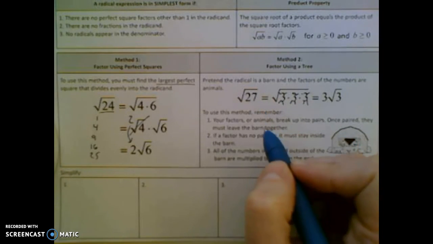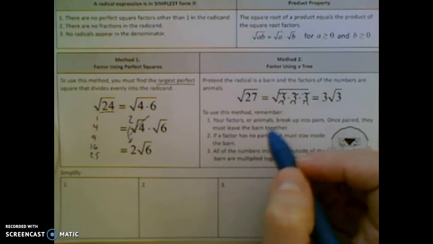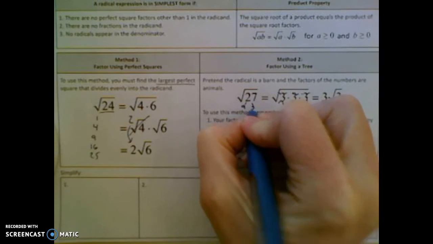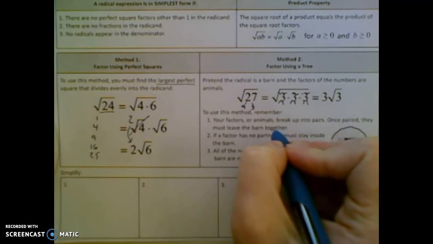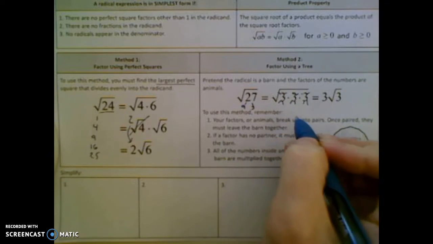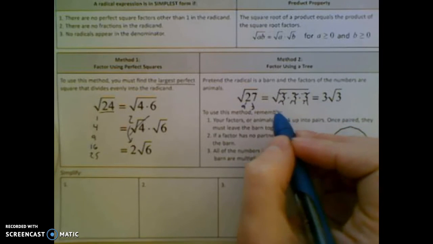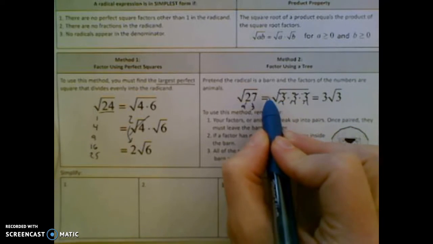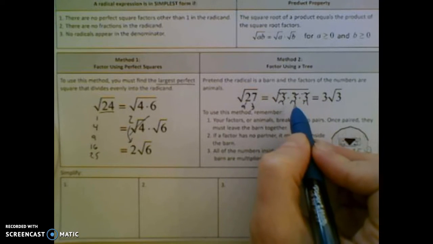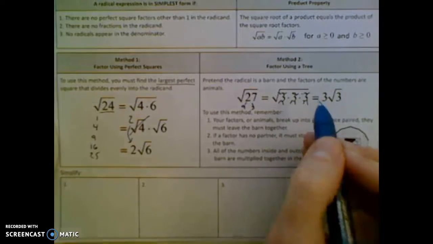So root 27, you would ask yourself what multiplies to 27, which I didn't show here, but it's 9 times 3, and then 9 is 3 times 3. So 27 is 3 times 3 times 3. All right, now the way the barn method works is once you've broken everything down into all of its basic elements, everything is down as far as it can go. You don't have any 4s left over. You've got 2s and 3s and 5s.